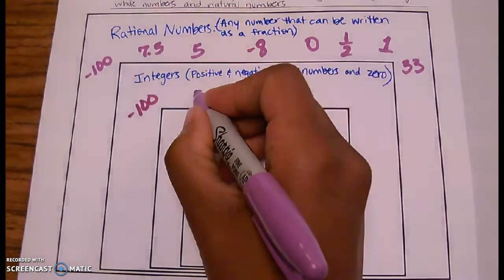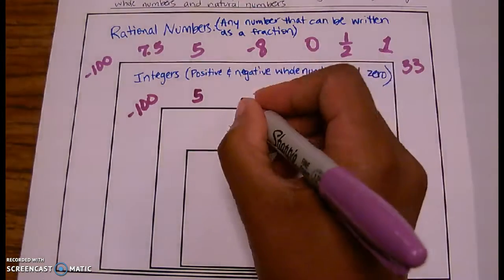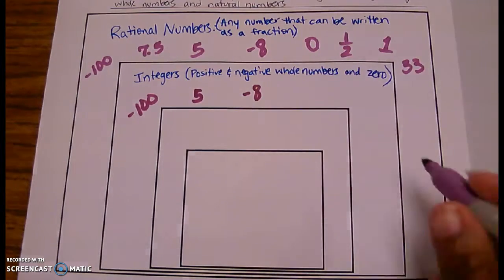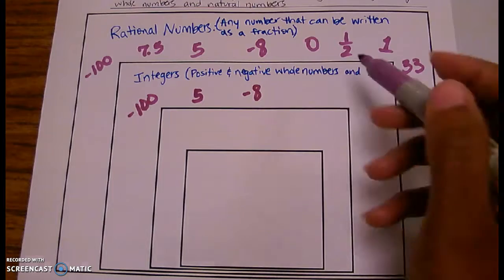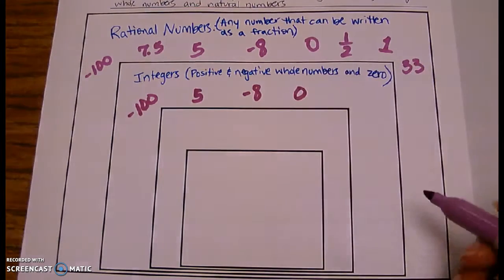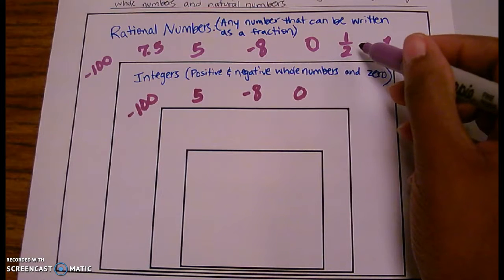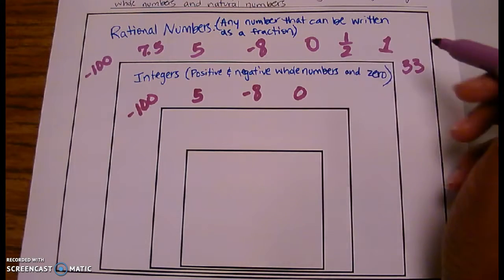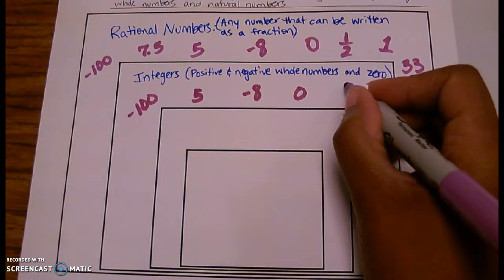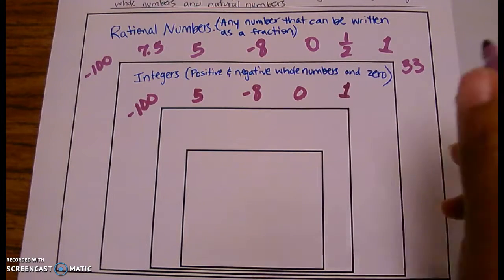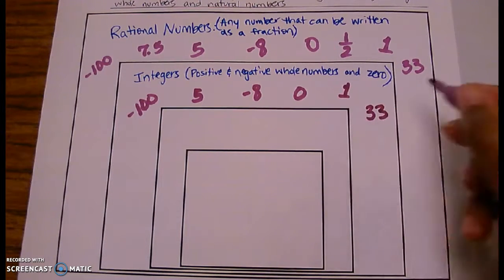Positive 5 is an integer. Negative 8 is an integer. The number 0, remember, can be counted as an integer. A half is not an integer because it cannot be simplified into a whole number, so we're going to leave that there. The number 1 is an integer, and the number 33 is an integer.